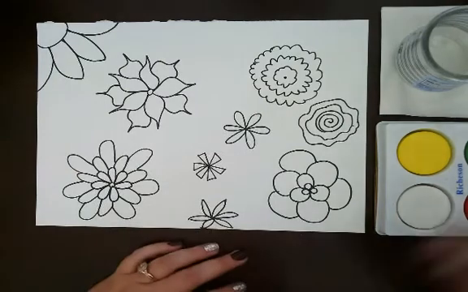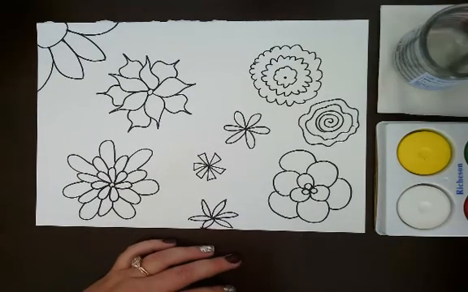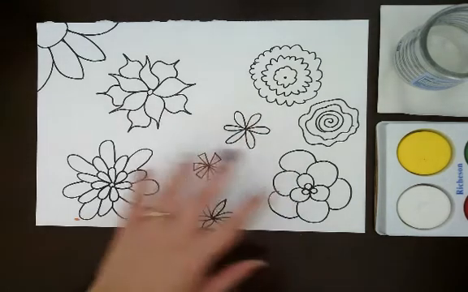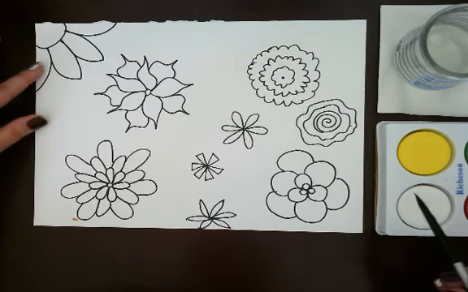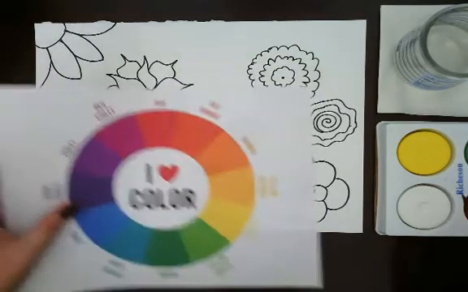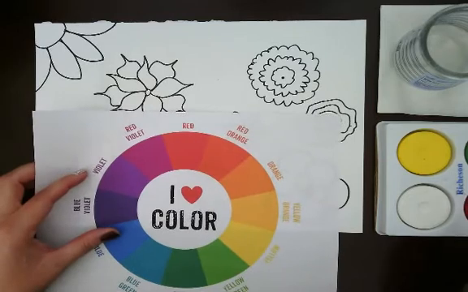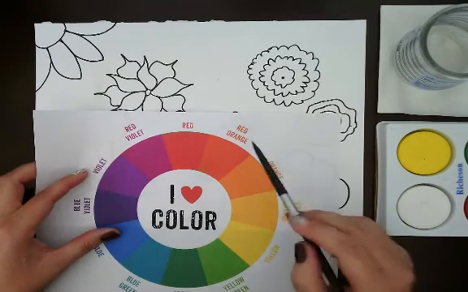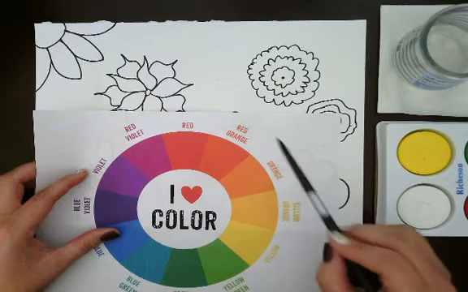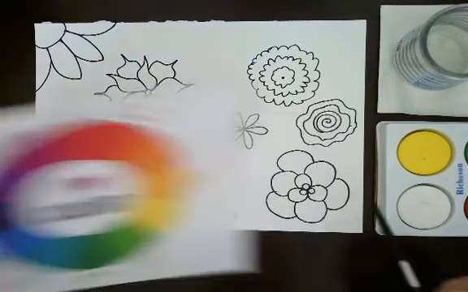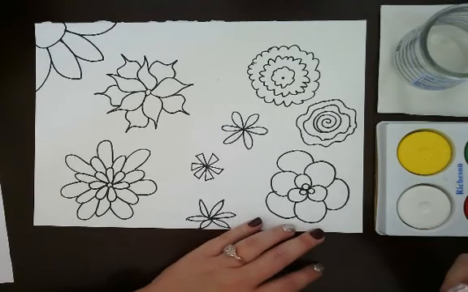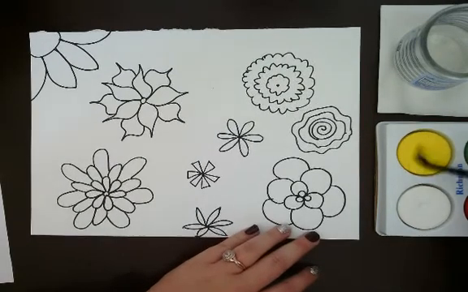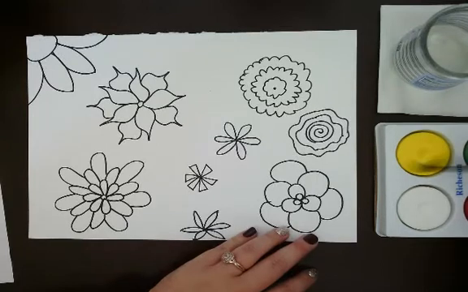I will show you what I'm going to do to create my analogous color flowers, and then I'll give you some time to go ahead and finish painting in the rest of your flowers and letting it dry for a little bit. So if I'm going to do my analogous color scheme, I think I'm going to create my red, red orange, and orange theme. So if I'm going to do that, I would need to make orange.